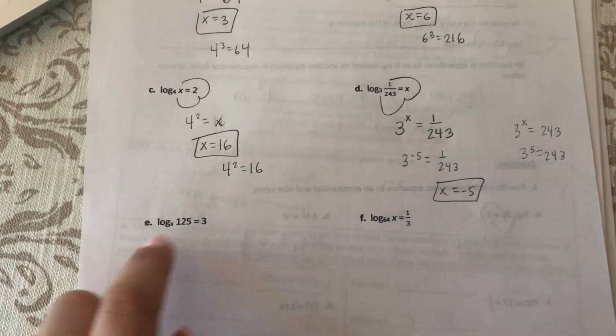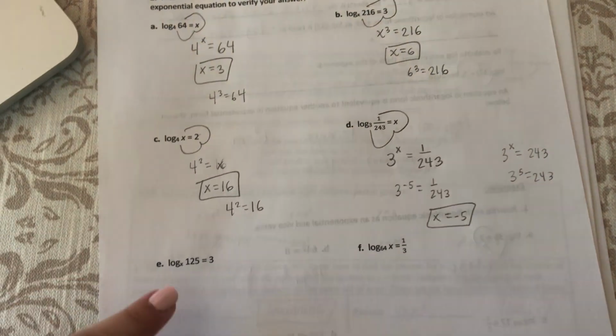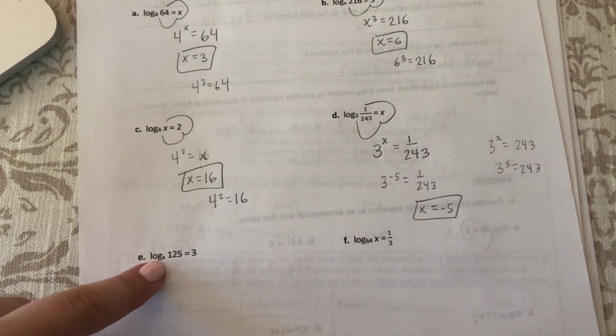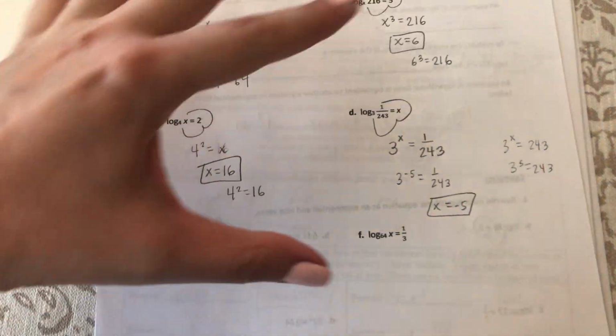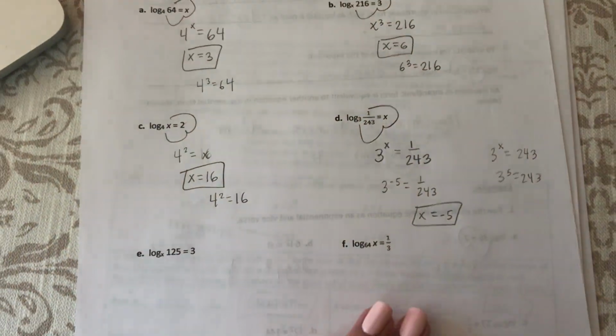I just want you to do E and F on your own, kind of undo it with your popcorn, convert it to an exponential, and solve for x. If you want to, you can use a calculator, but you shouldn't be rounding when you're giving me answers. These were all nice whole numbers, okay?